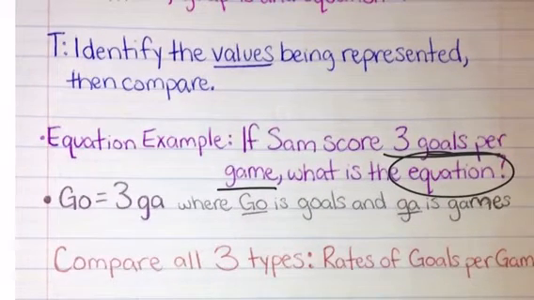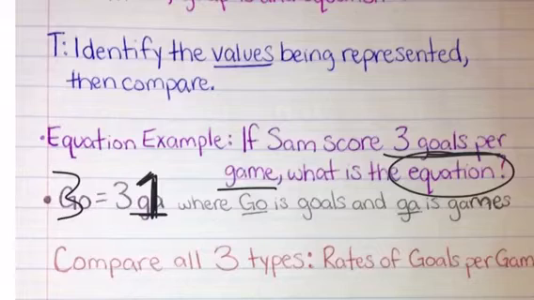We know that if he plays one game, then how many goals does he score? We have 3 times 1, which is 3. Pretty simple. Now, to make sure that this equation works, let's test it one more time.